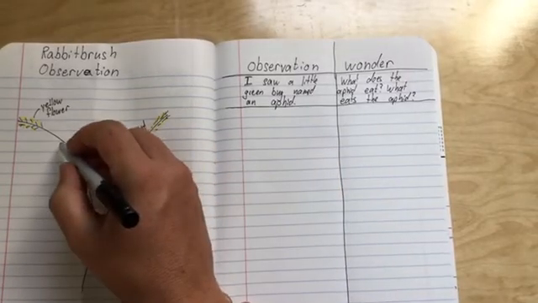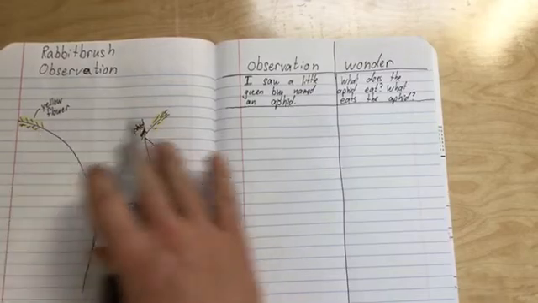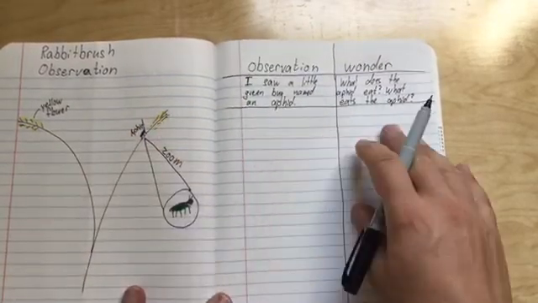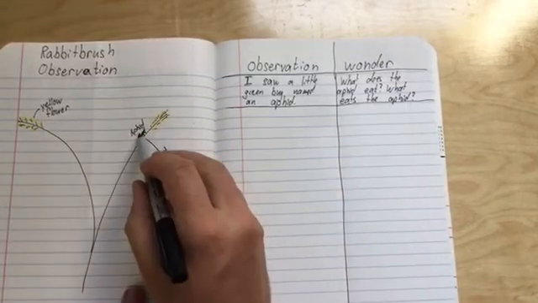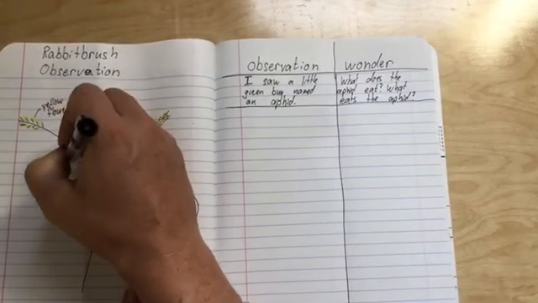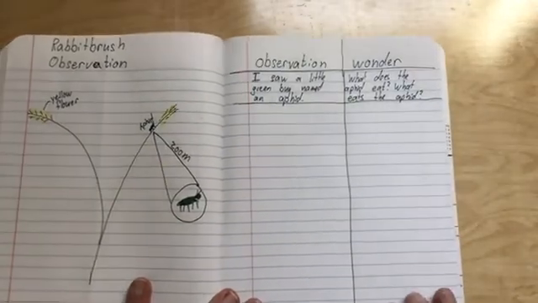And I could draw a picture of that, write my observation, and write some more questions. And I want you to keep going along here. So your picture and your observation and question should all kind of match. Do you see how the aphid is here, here, and here? And so now I can draw the next thing. And then write an observation about it and write a question about it.